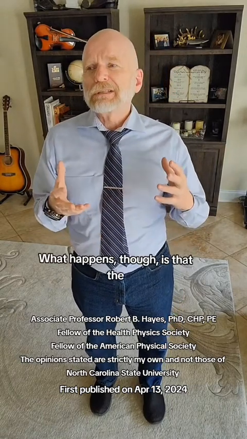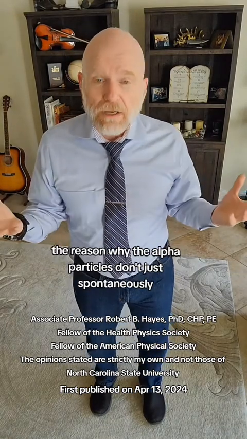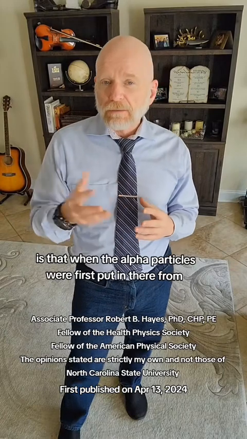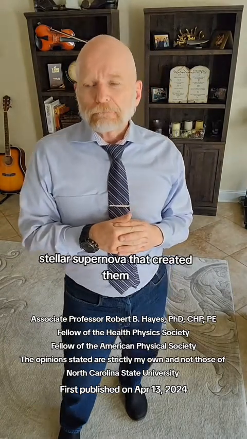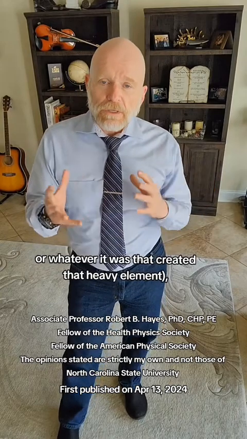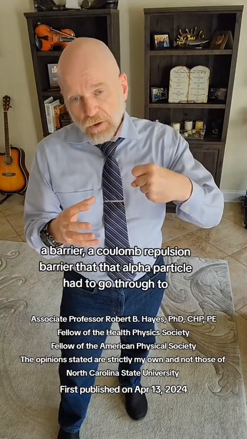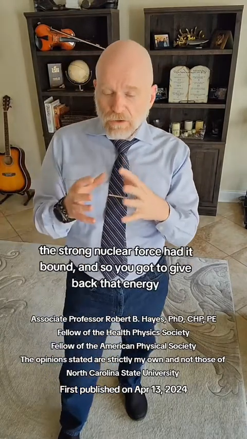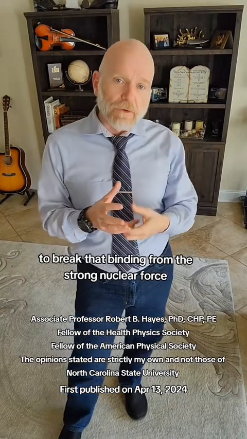What happens, though, is that the reason the alpha particles don't just spontaneously all come out of a radioactive nucleus is that when the alpha particles were first put in there, from a stellar supernova that created the heavy elements, or neutron star mergers, or whatever it was that created that heavy element, there was a very large amount of energy that had to be overcome, a Coulomb repulsion barrier that the alpha particle had to go through to get in there. And that energy has to be given back, because once that alpha particle got in there, the strong nuclear force had it bound. So you have to give back that energy to break that binding from the strong nuclear force to get that alpha particle out.